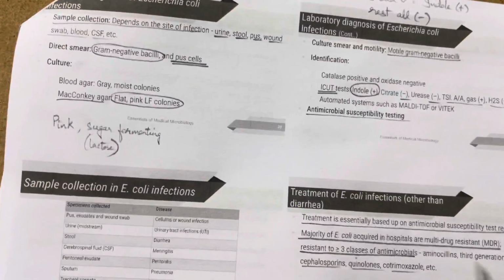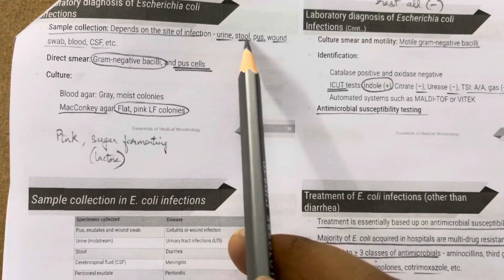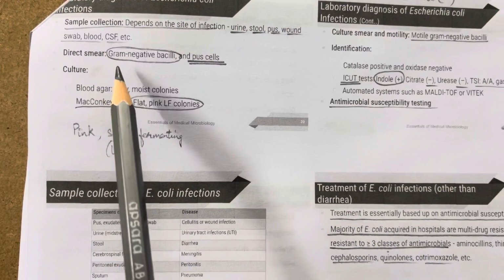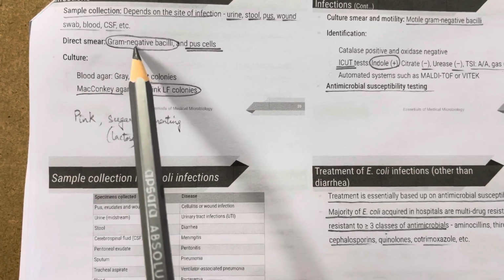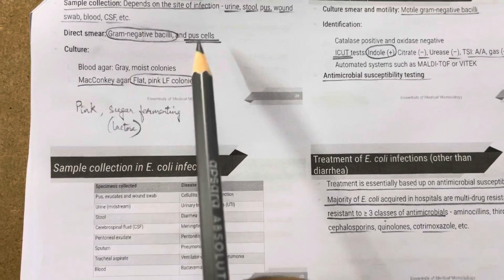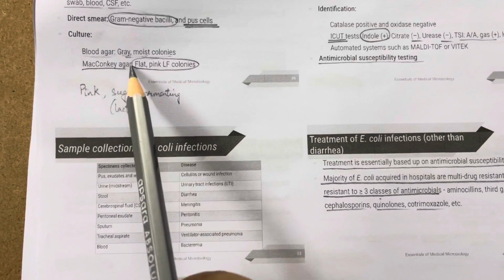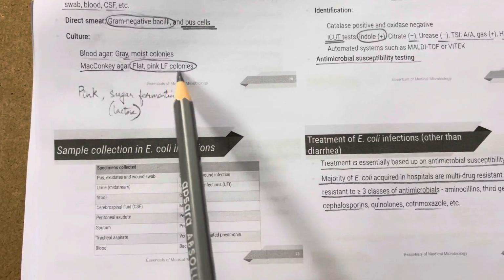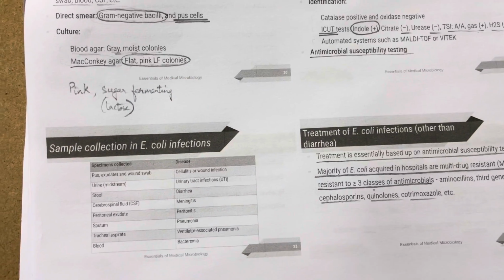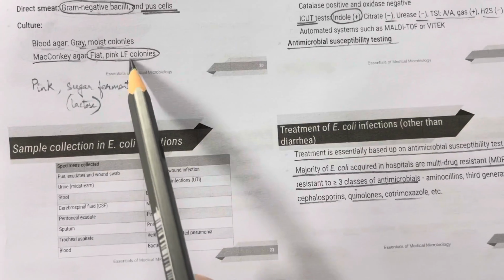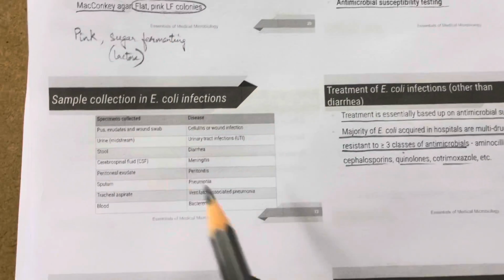Next, sample collection depends on the site of infection, so urine, stool, pus, wound swab, blood, CSF, etc. In a direct smear, you can see gram negative bacilli and pus cells. In culture, on blood agar, you can see grey moist colonies. On MacConkey's agar, you can see flat pink lactose fermenting colonies. We discussed Virat Kohli likes girls, so pink, and also girls like sugar, lactose fermenting.